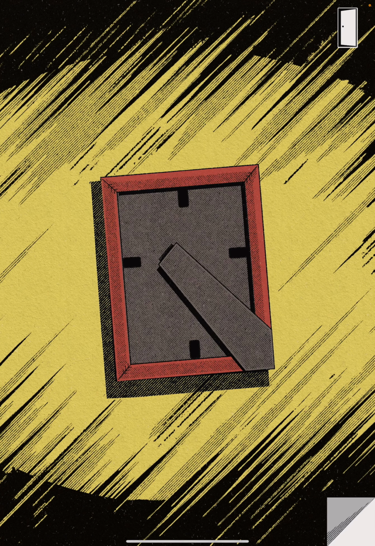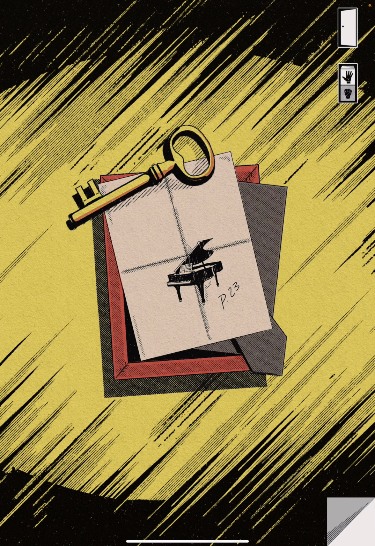Okay, tap on it. Tap on it again to turn it around. And then press these little black things. Okay, so it says page 23 in the piano.